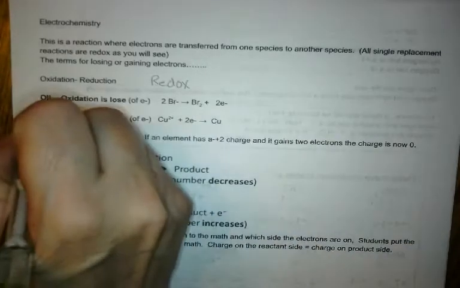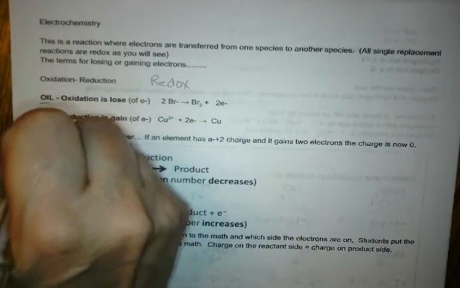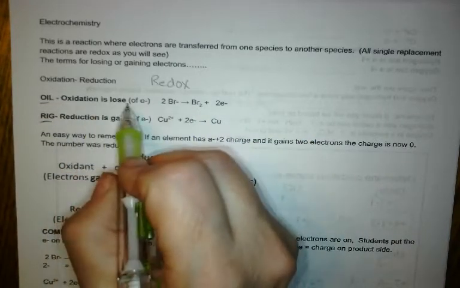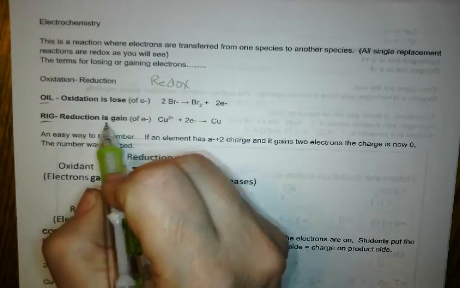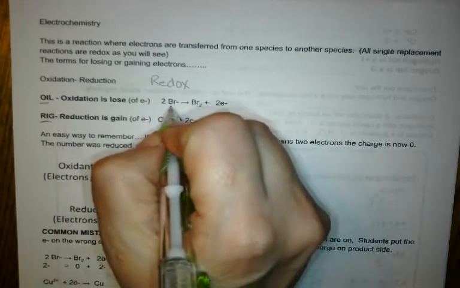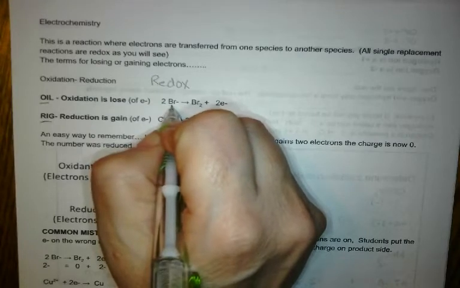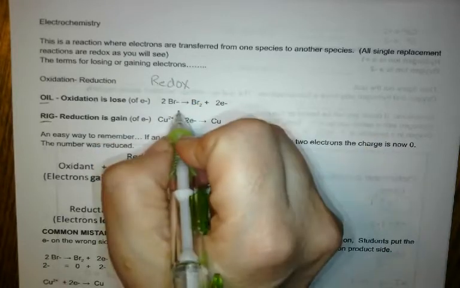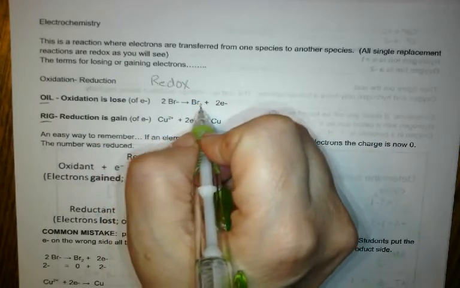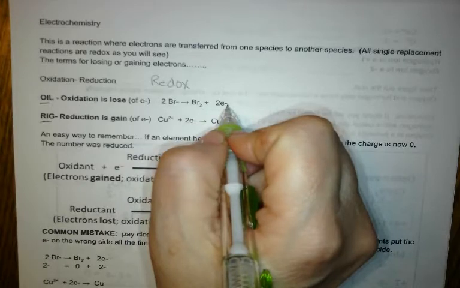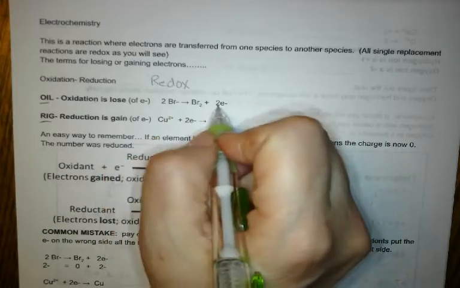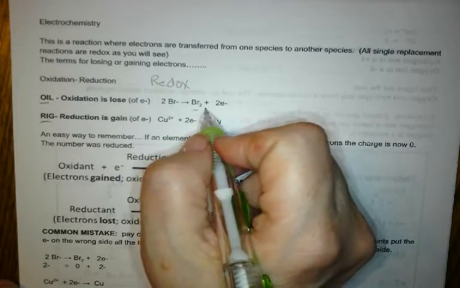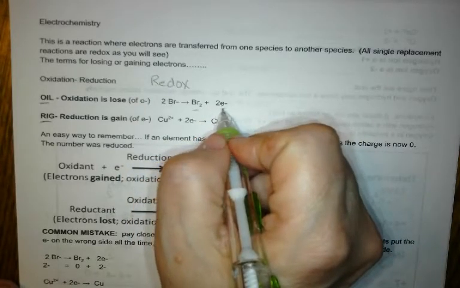And here's how you can remember which is oxidation and which is reduction. OIL: oxidation is loss. RIG: reduction is gain. So here I take a bromine ion, so there's my negative ion, and it makes a bromine atom and it kicks off an electron. But I have two ions, so it kicks off two electrons. Why? Because bromine is diatomic. So basically, when I lose an electron, my electrons are products.